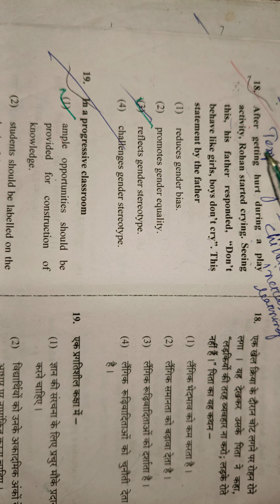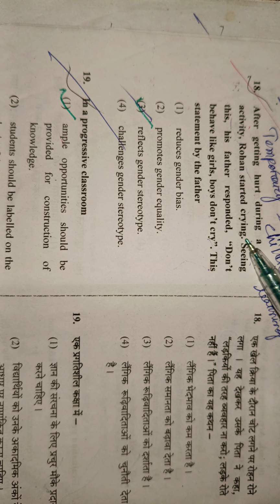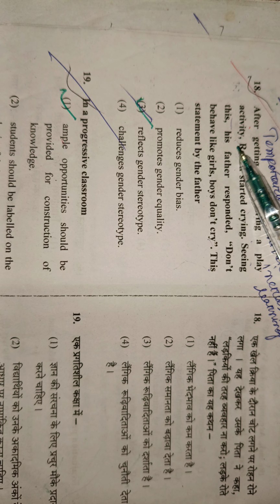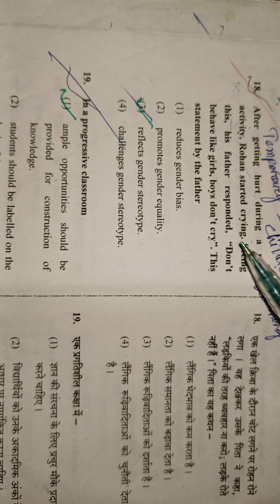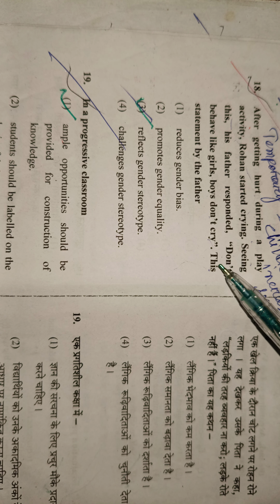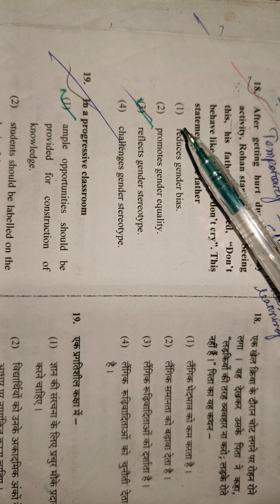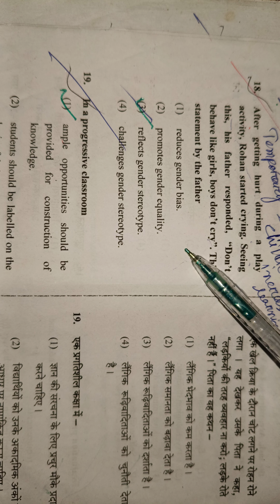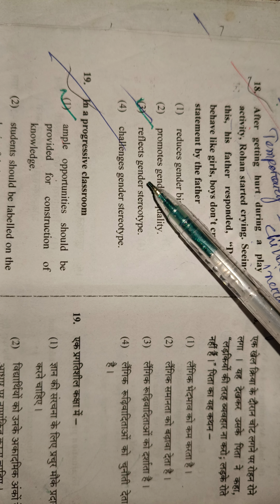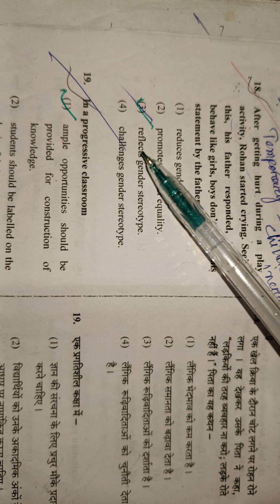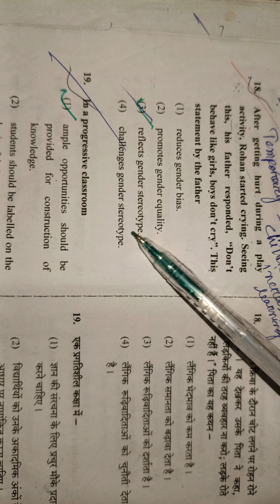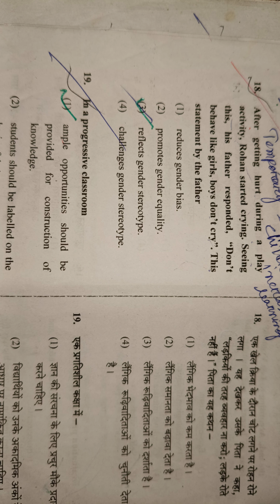Next question. After getting hurt during a play activity, Rohan started crying. Seeing this, his father responded, "Don't behave like girls. Boys don't cry." This statement by the father: reducing gender bias, promotes gender equality, reflects gender stereotype, challenges gender stereotype. The correct option is 3, reflects gender stereotype.